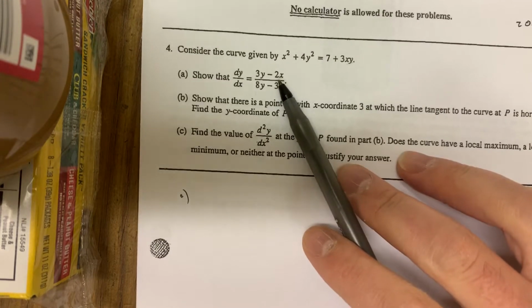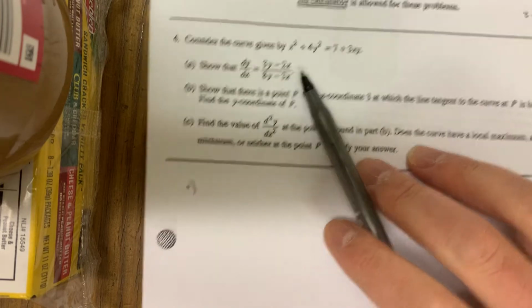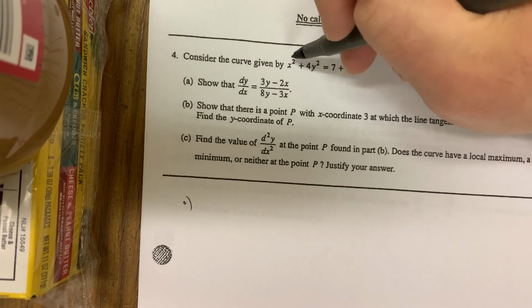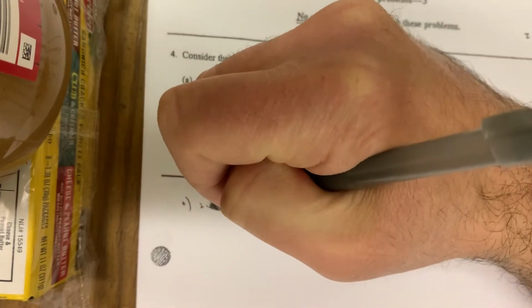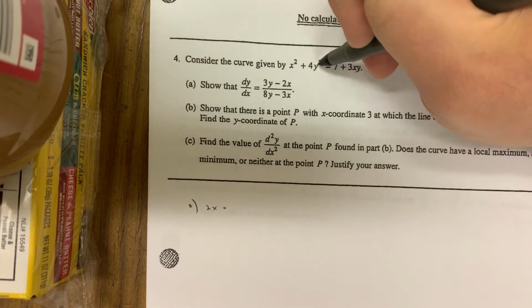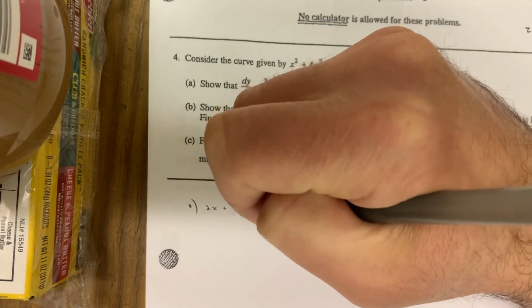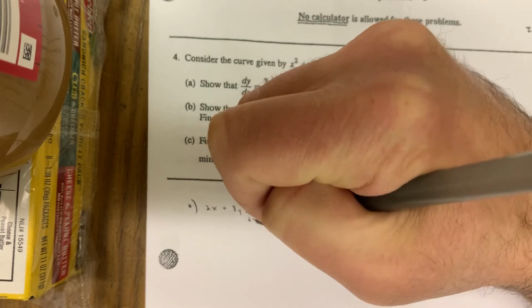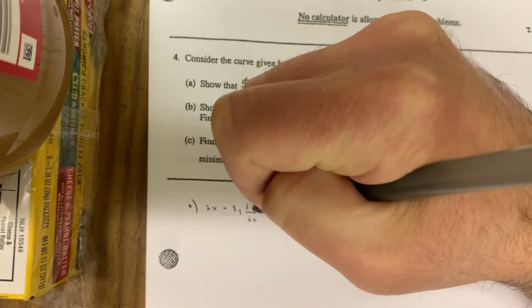Easy for part A right here, okay, which is worth 2 points? This is like a gimme right here. The derivative of the left-hand side, we can split it up over addition. So the derivative of x squared with respect to x is 2x, or 2x dx over dx. You don't need to write it. But the derivative of 4y squared is going to be 8y. You better put a dy over dx next to it to indicate respect to x.